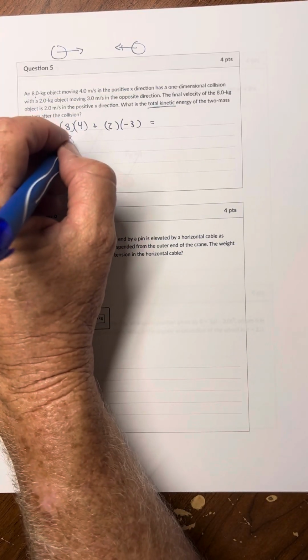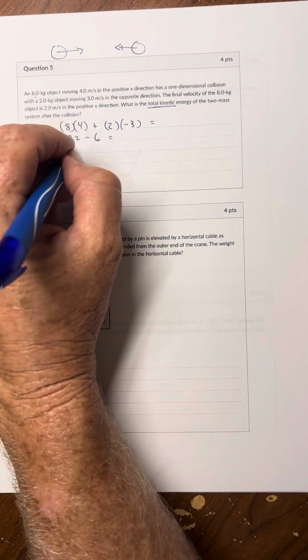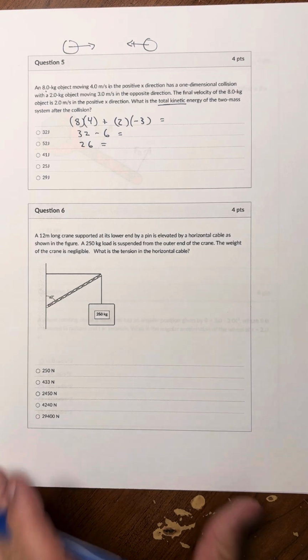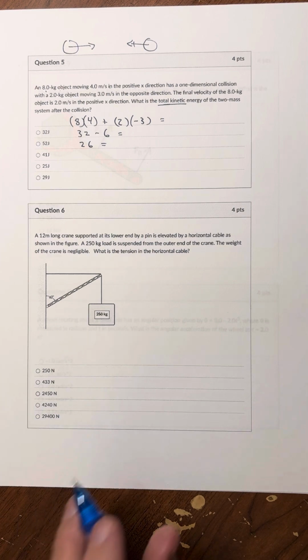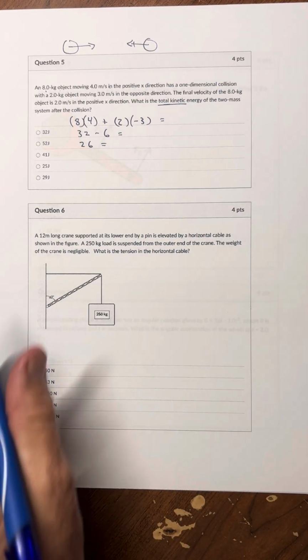And 8 times 4 is 32 minus 6. So that makes 26. So we have 26 units of momentum here. And the principle of conservation of momentum says we have to keep that. All right, so after the collision, and they don't stick together apparently. They don't say that. Those are kind of the easier ones.